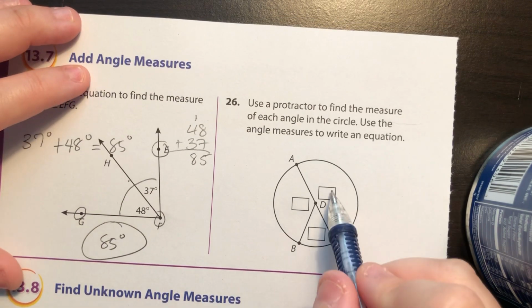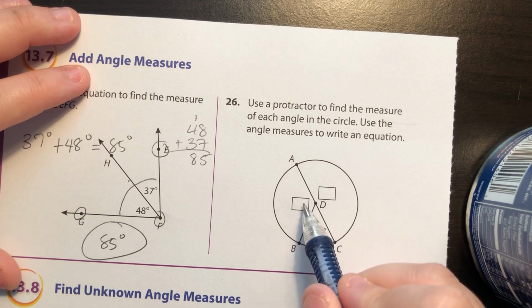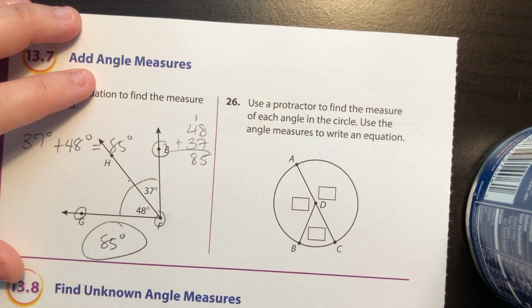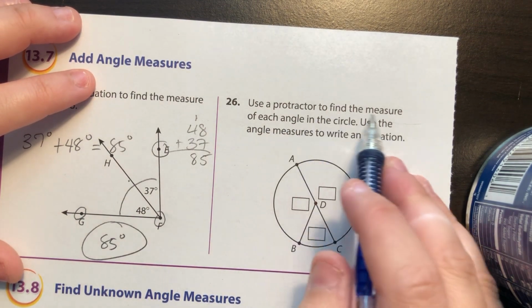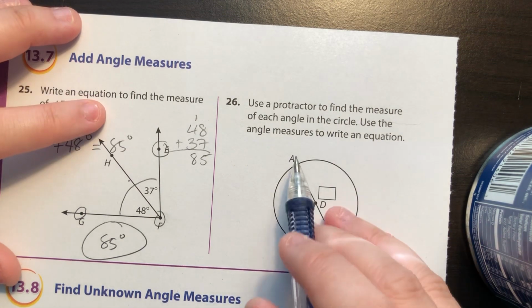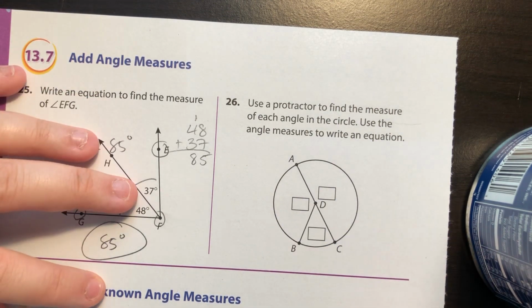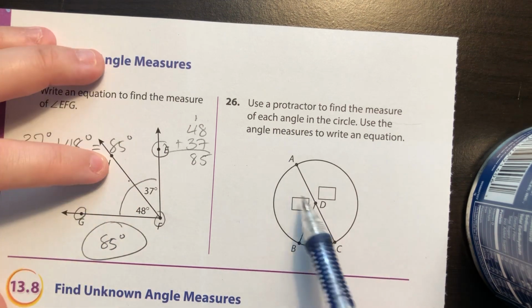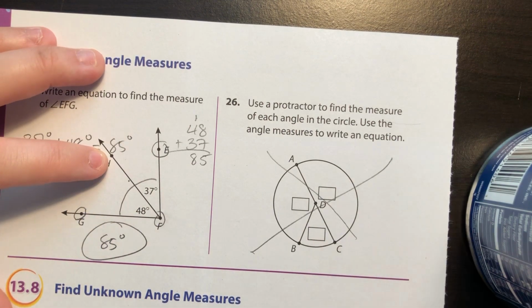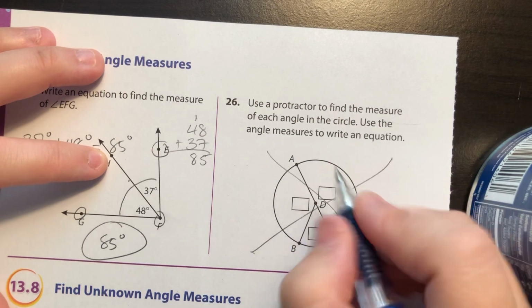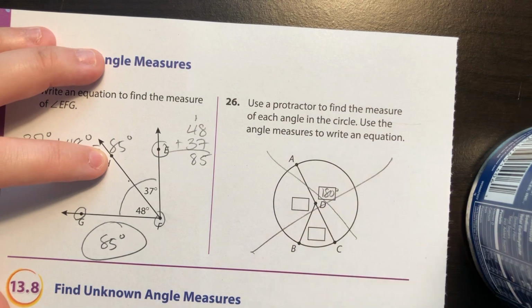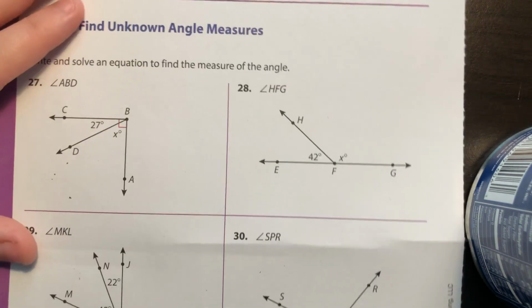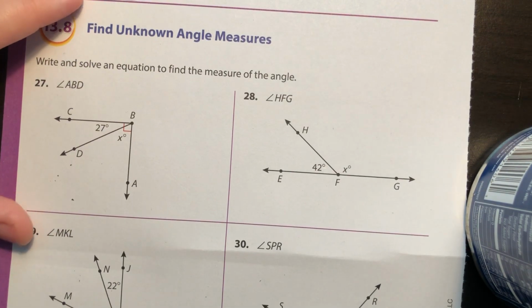Over here, we know that a circle is 360 degrees. It says you use a protractor to find the measure of each angle in a circle. Use the angle measures to write an equation. So since I have to use a protractor, I'm actually not going to teach you how to do that one because I don't want you to worry about that. Although I will tell you that this would have been 180 degrees because it is a straight angle. Okay, so we're going to do it at 13.8, okay?